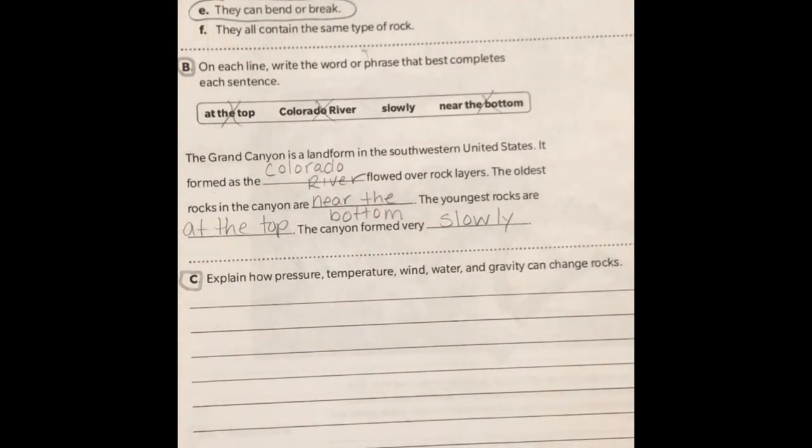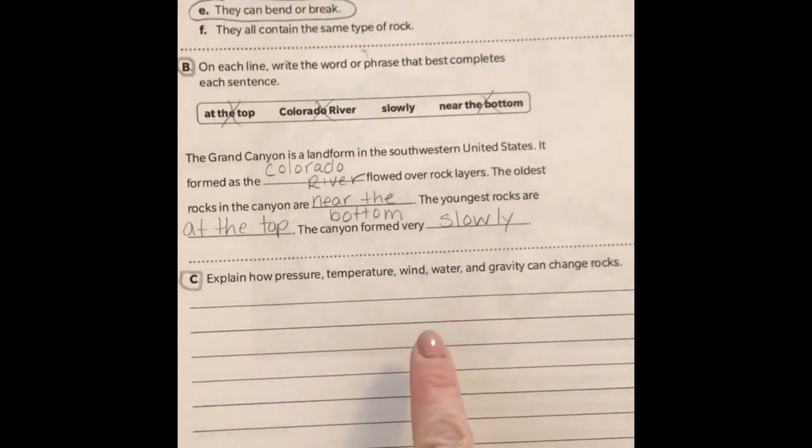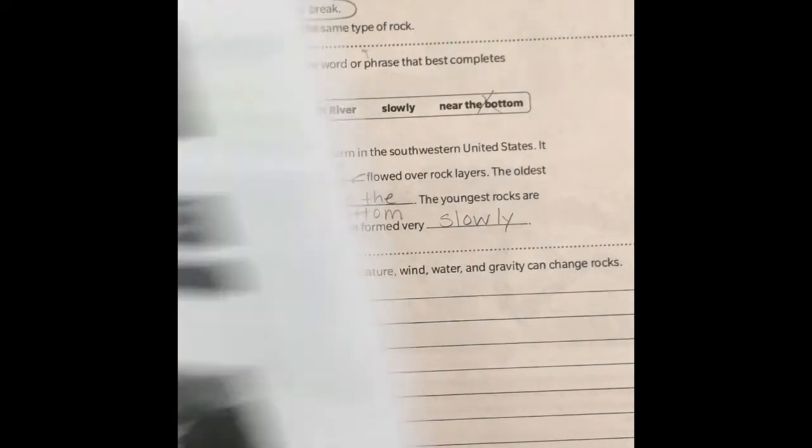So I went through and I found in the text where all of these terms are and where they explained it. So I'm going to show you, I highlighted it. All of this can be found in Exploration 3, Not What It Used to Be, because this whole section is all about changes happening due to these natural changes.